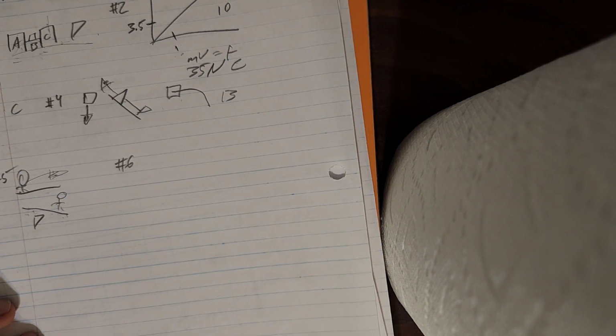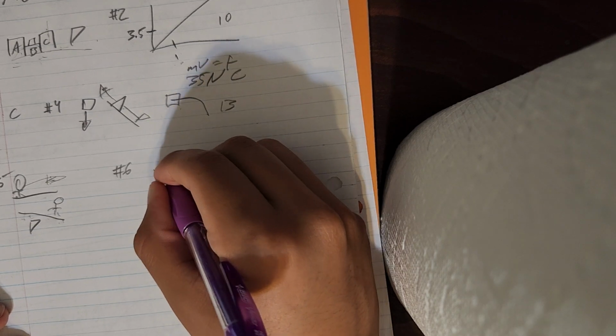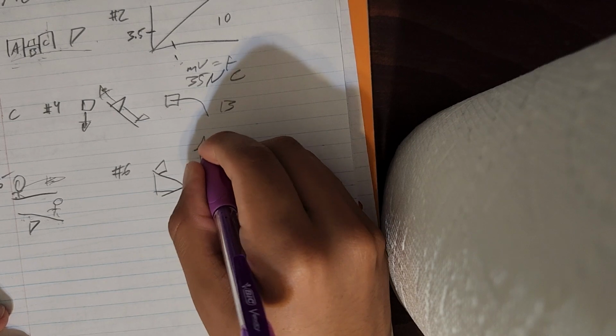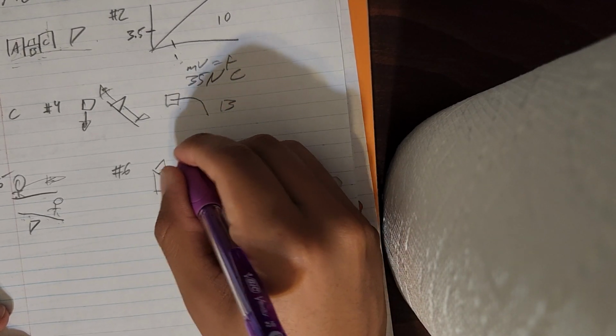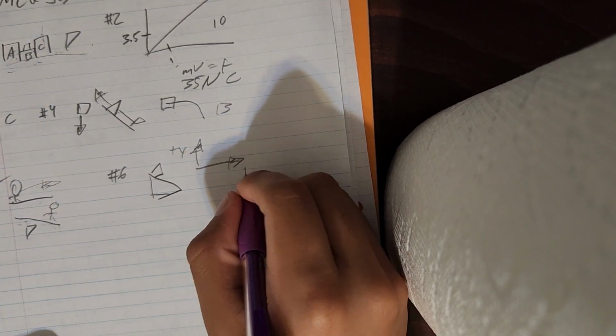Number 6. We have an object being released. We are told to remember that these are the planes. Up is positive, and then x is positive.